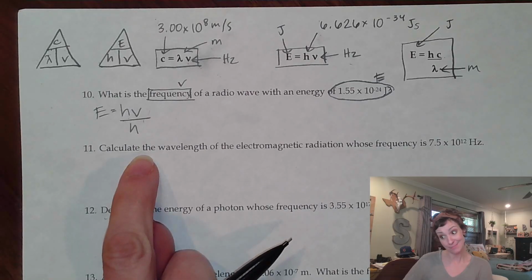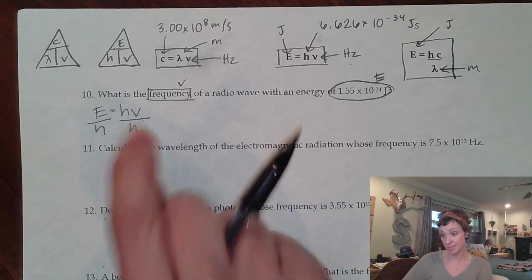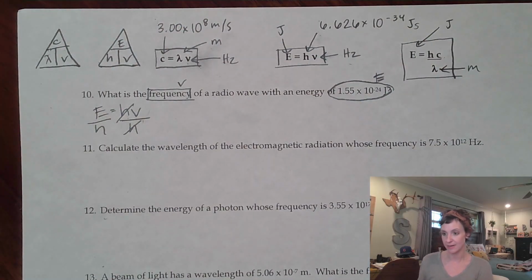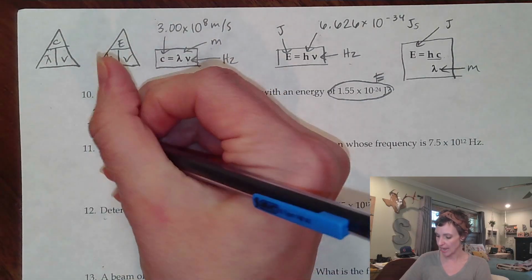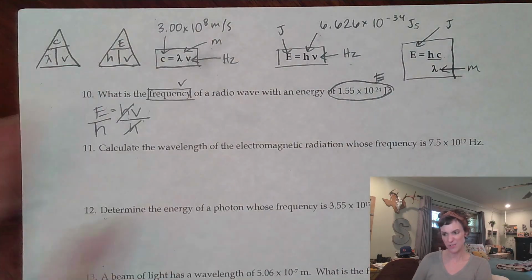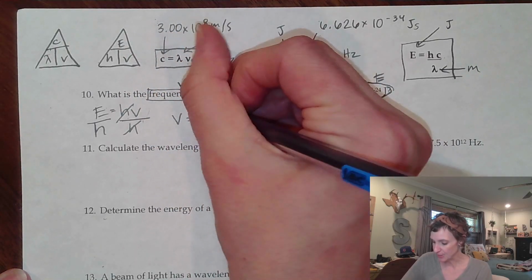But if I divide that side by H, I got to divide the other side by H. Now this side that has an H on top, H on the bottom, they go away. So what I have here is frequency is equal to energy over H, yeah? And if you want, I would recommend rewriting that to your new equation.